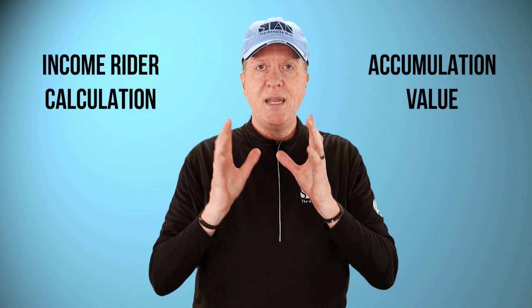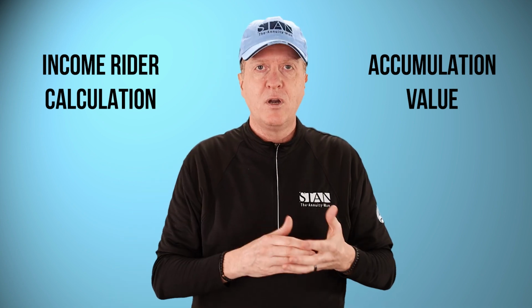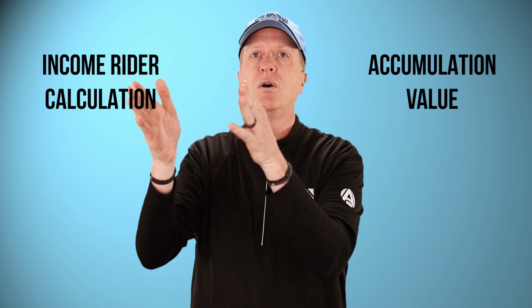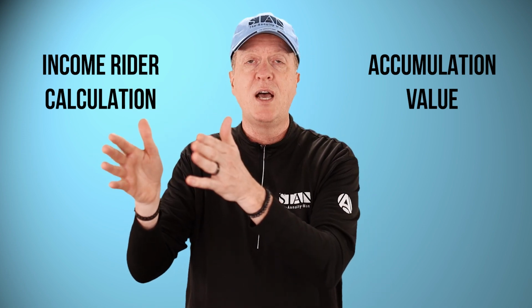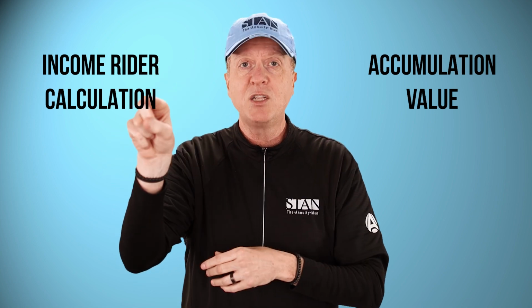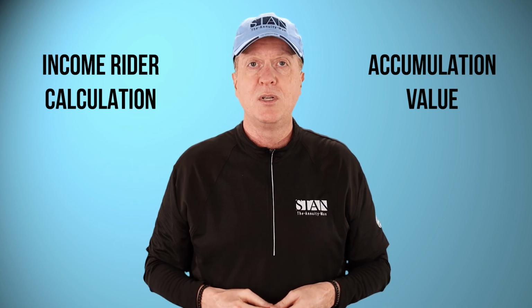When you buy an income rider attached to a variable index annuity, focus on the income rider, focus on the contractual guarantee, focus on the future lifetime income stream. Because that's what you're buying and that's the benefit proposition.